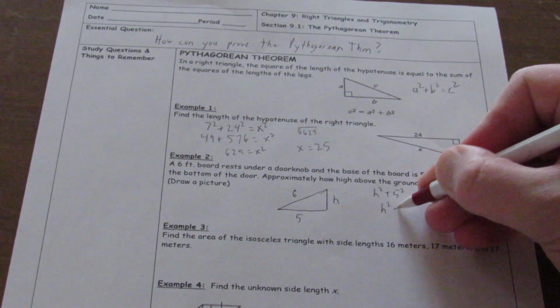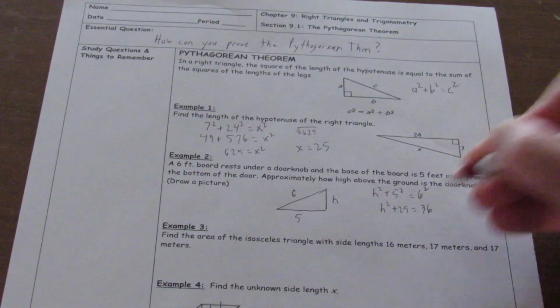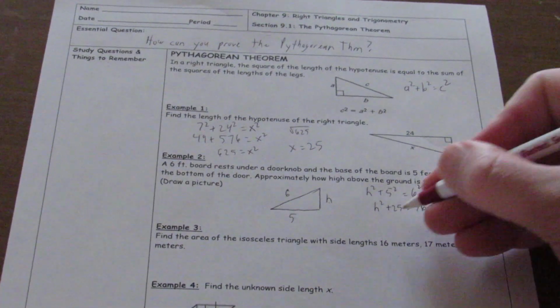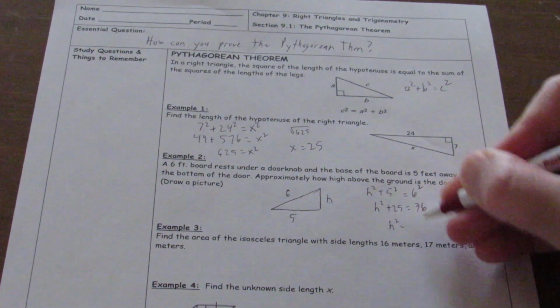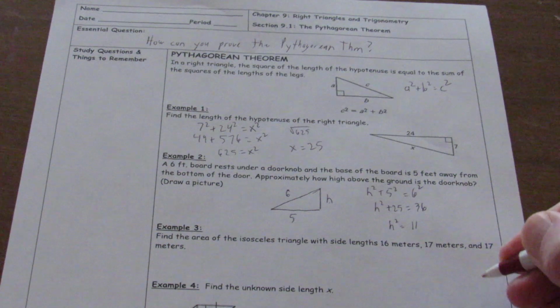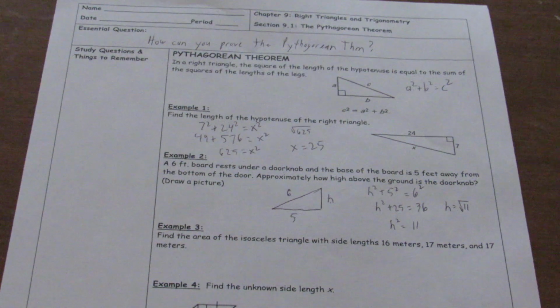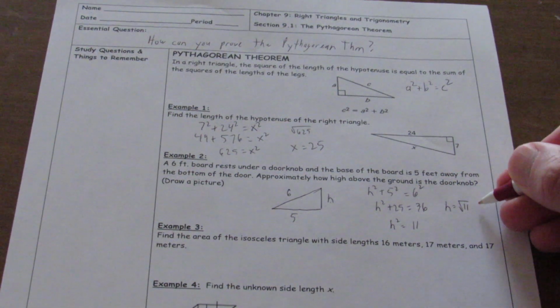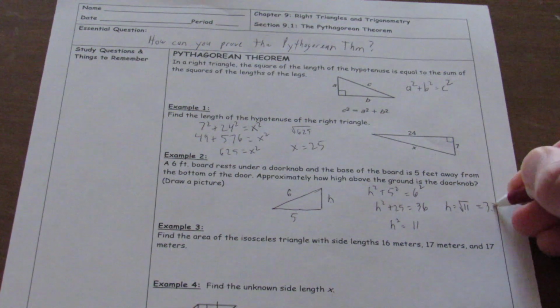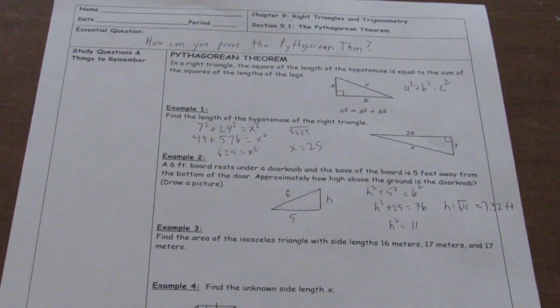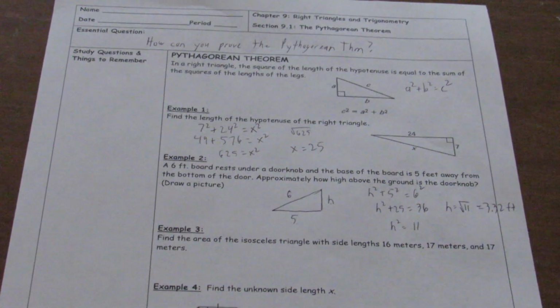So h squared plus 25 equals 36. Subtract the 25 from both sides. I have h squared equals 11. So h is the square root of 11. Watch what the directions are saying. In this case, they don't tell us anything. So the square root of 11, which is simplest radical form, or 3.32 feet, both are acceptable. If it says simplest radical form, you have to have square root 11.